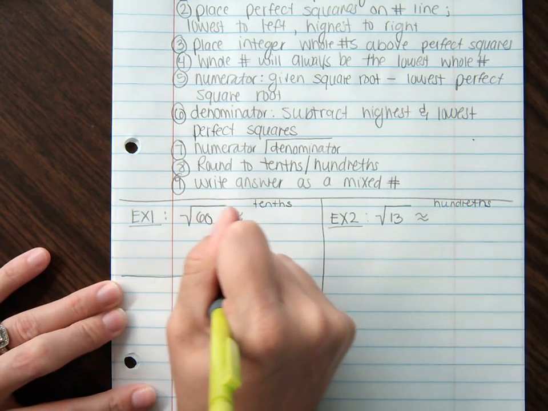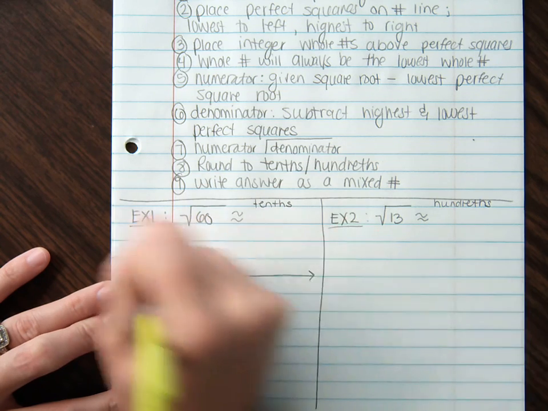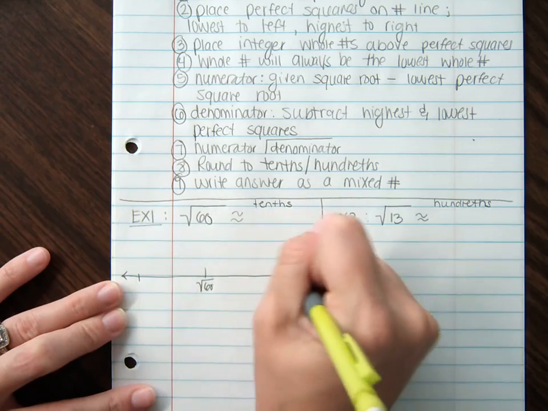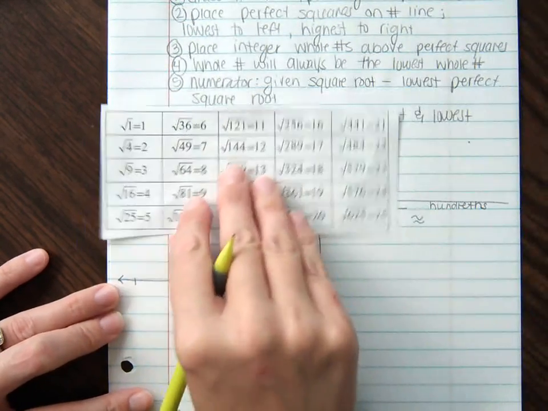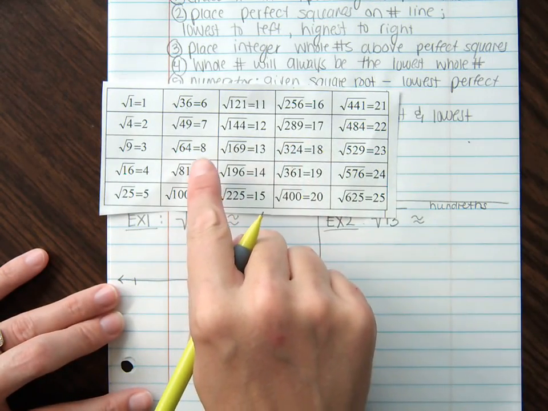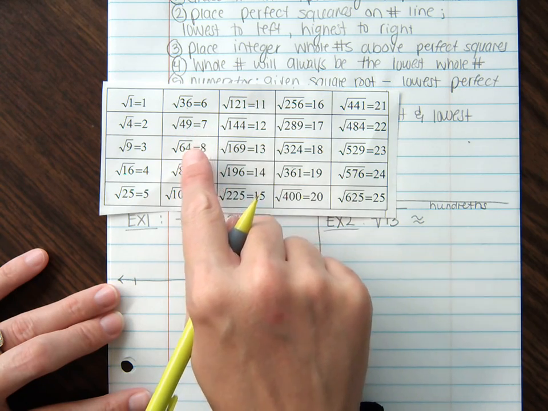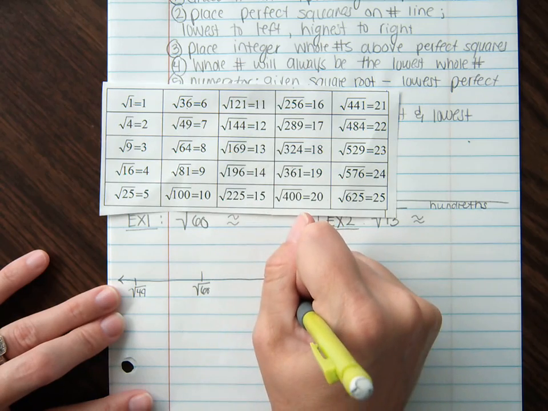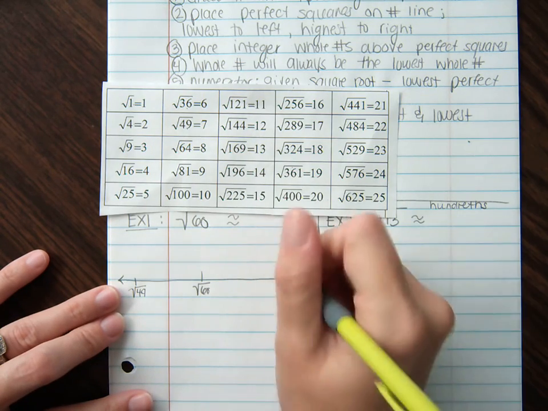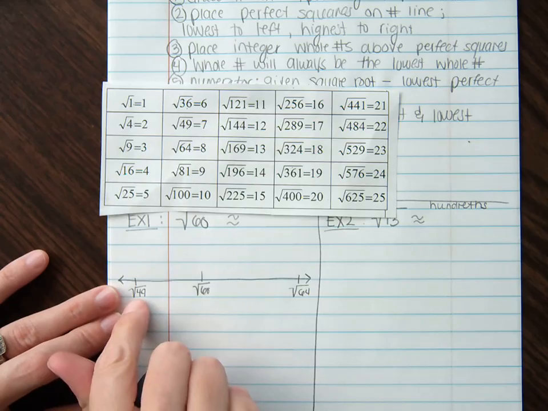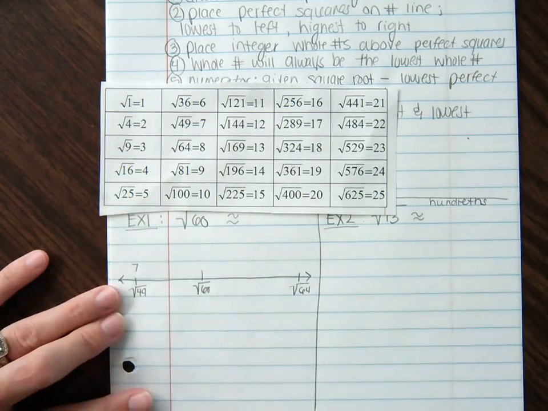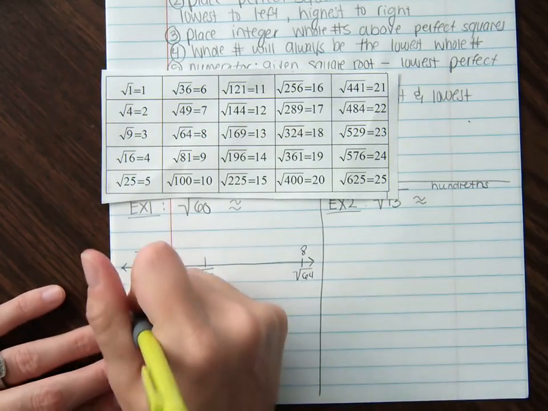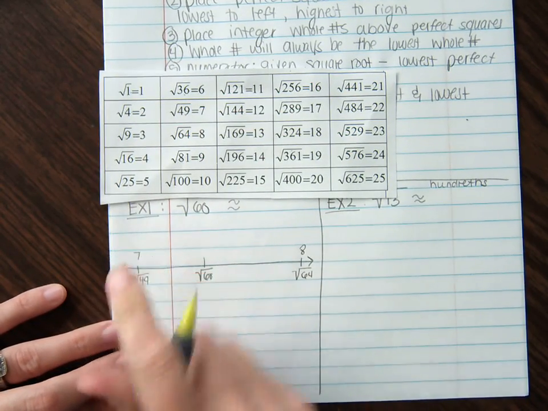Alright, so first thing we're going to do is draw our number line. Put the square root of 60 in the middle. If we look at our perfect squares chart, we can see that the square root of 60 is between the square root of 49 and the square root of 64. So the square root of 49 will go to the left, and the square root of 64 will go to the right. The square root of 49 is 7, so that whole number is 7, and then 8 will go above 64. Your whole number is always going to be 7.